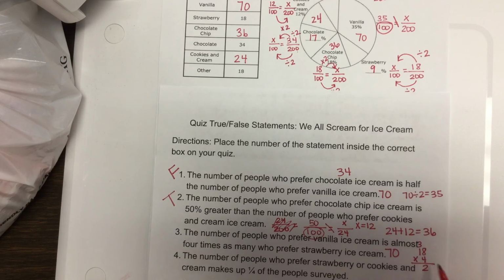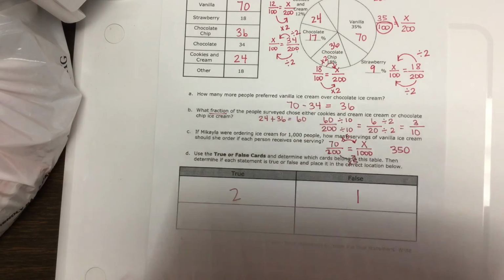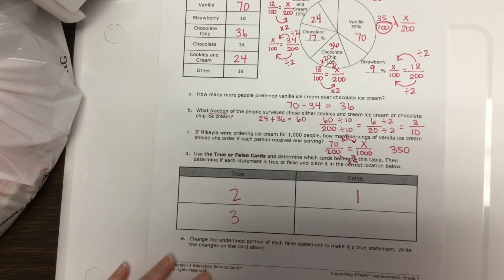So I'm going to do my multiplication here, and I see that these two numbers are very close, and because it says the word almost, that means this is a true statement. So I would put the number 3 in this true box.